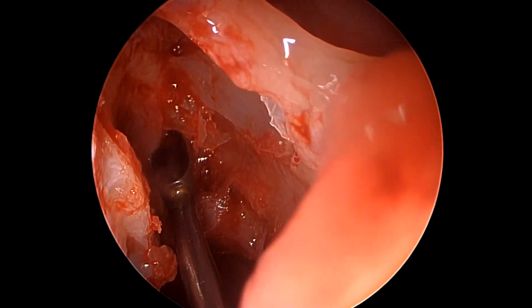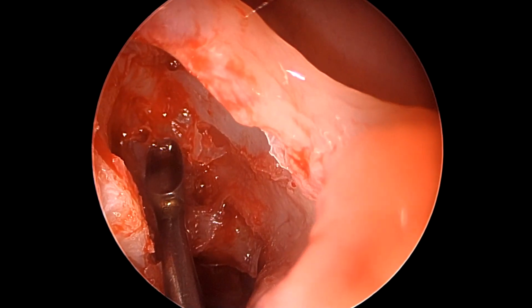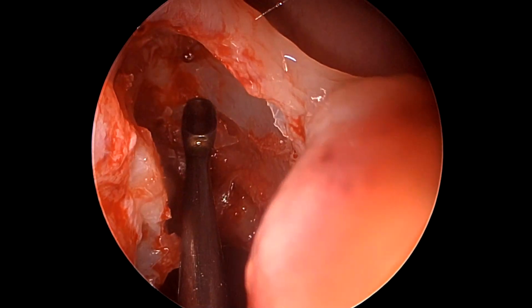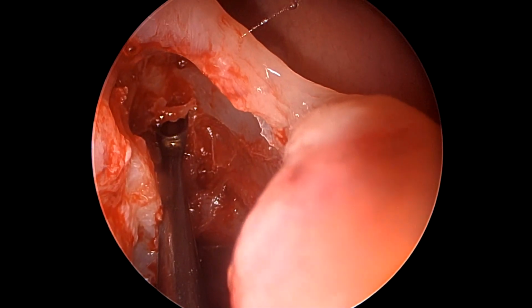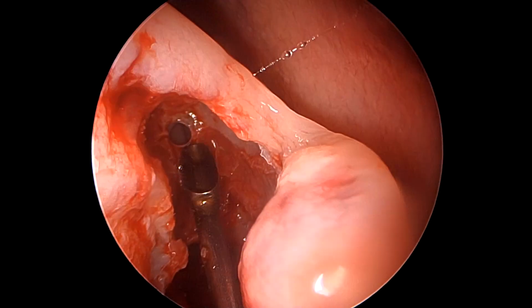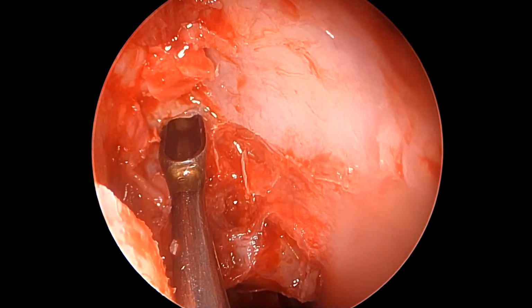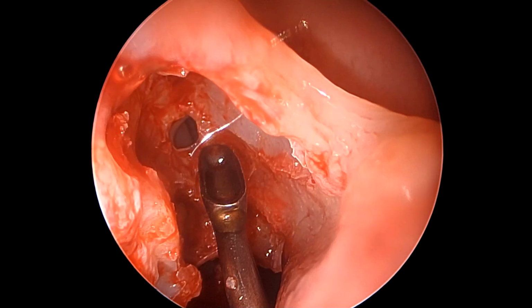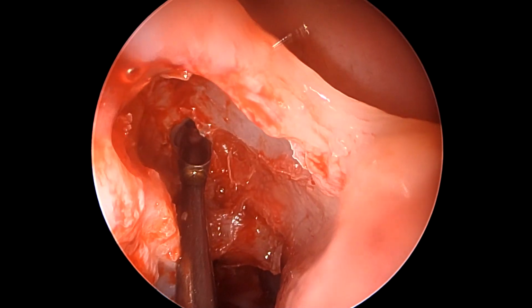As we have seen here now, the agger nasi and the first cell have been removed, and now we are left with another frontal recess cell. Now, contrary to belief, this is not the frontal sinus that we are in. This is merely a cell, and we need to again find out the frontal sinus. Now, we are again fracturing the posterior wall of this type 2 or type 3 cell, which sits above the agger nasi.